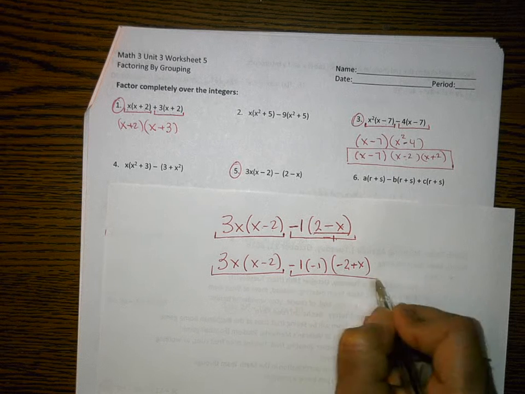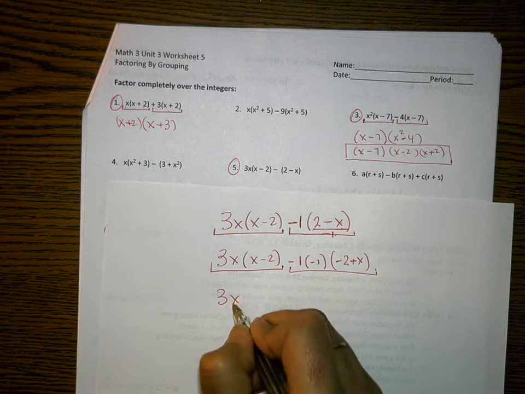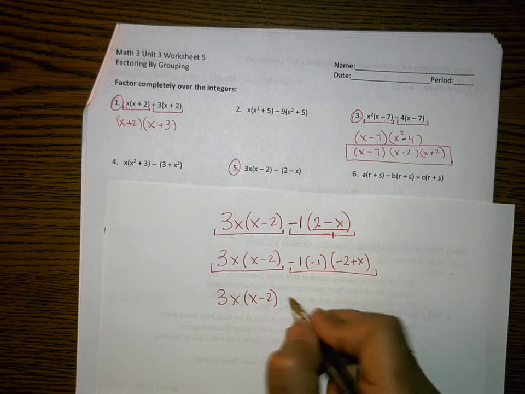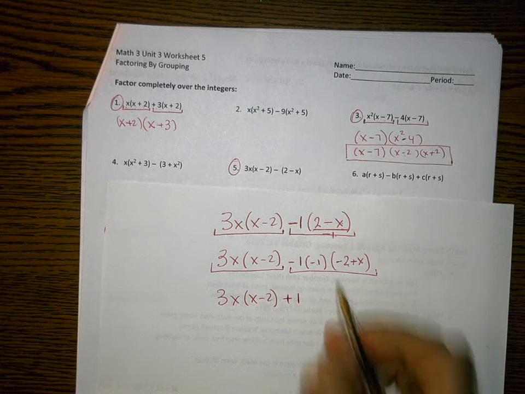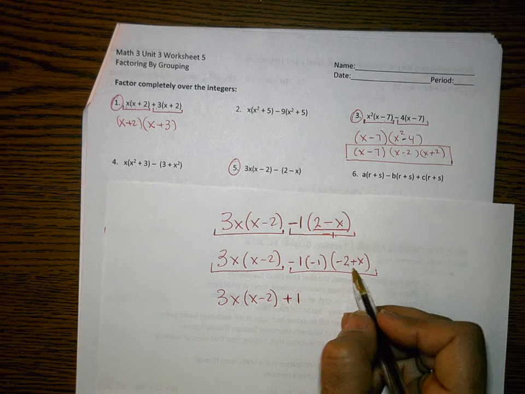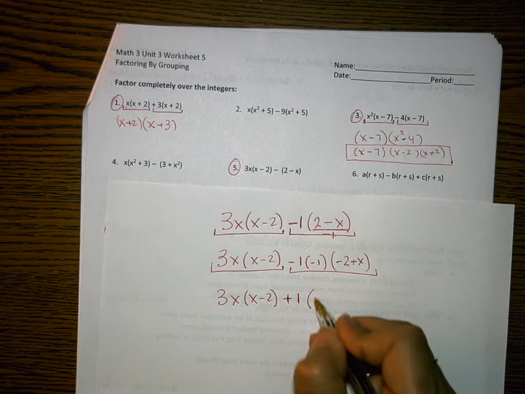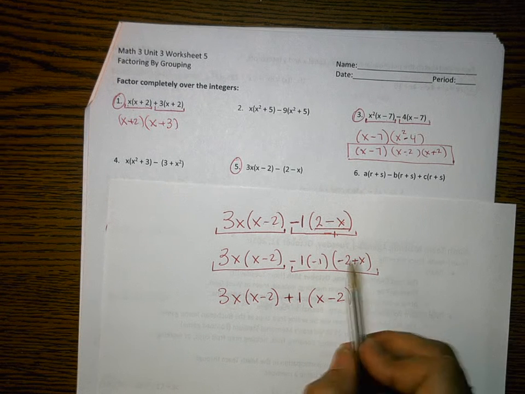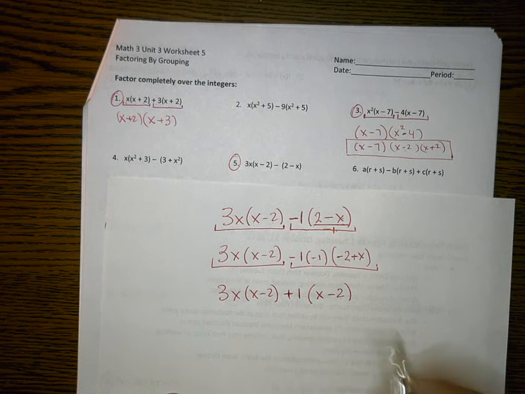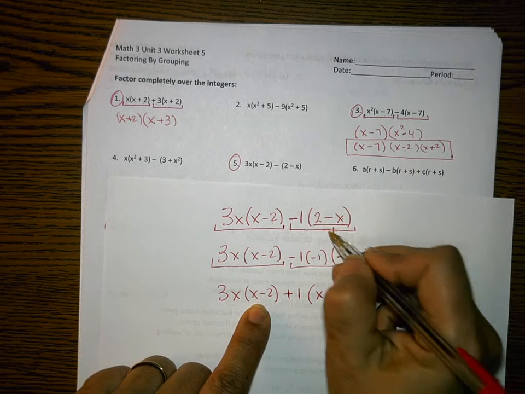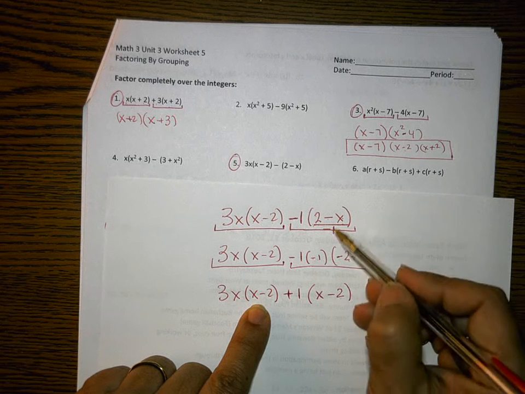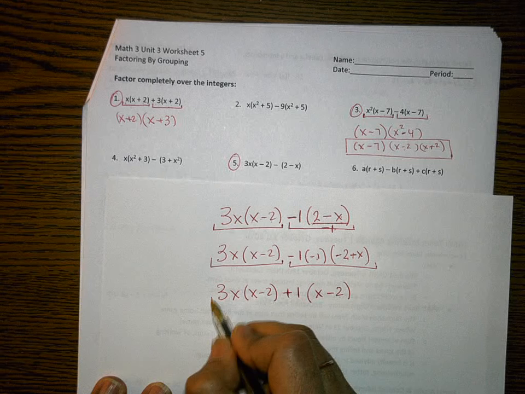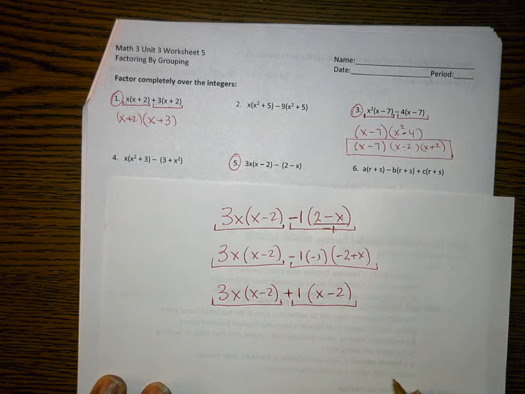Okay? So now I have all these three terms here. So we get 3x times x minus 2. But now instead of a negative 1, I'm going to have a negative 1 times negative 1, which is a positive 1. And over here, I'm going to rewrite it. I'm going to keep them the same exact sign, but I'm going to write x because it's positive and negative 2 in the back because it's negative. Okay? I just rewrote the negative 2 and the positive x. And now I made them be the same just by dividing by a negative 1 and extracting that factor right out.